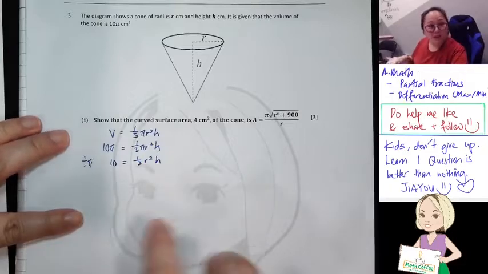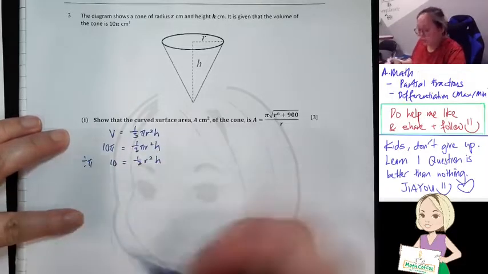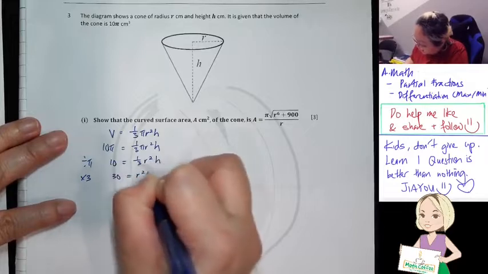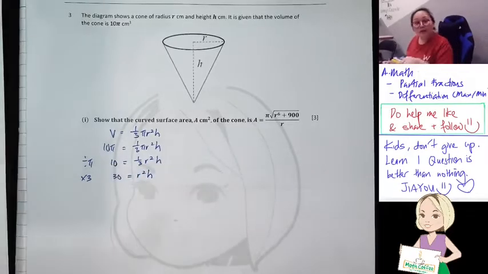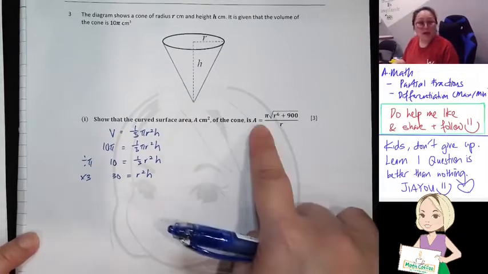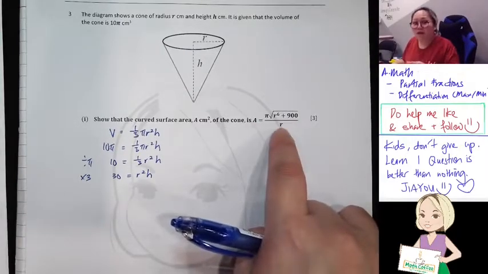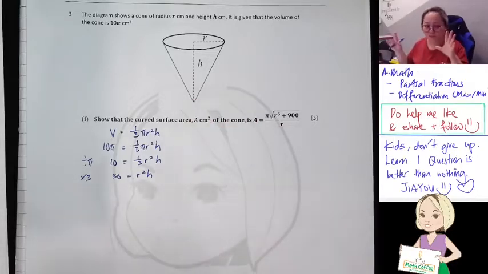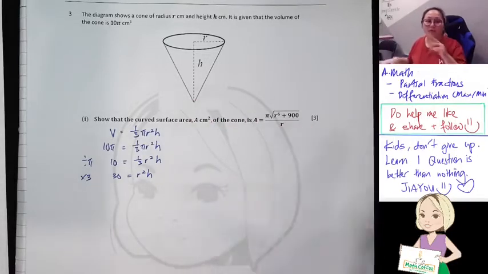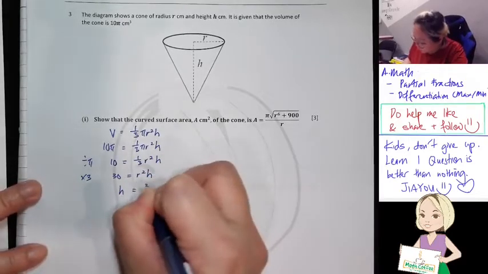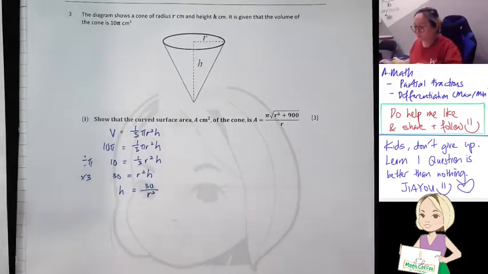I see the 1/3, I'm also very irritated by it. So I'm going to times 3 throughout. So times 3, I get 30 equals r squared h. Now over here, I will wonder, do I make h the subject or do I make r the subject? It's easy. Your task is to make A be in terms of r. It means that it's purely r, correct? So you want to make the h disappear eventually. So I have to make h the subject. That means I will have h equals 30 over r squared.